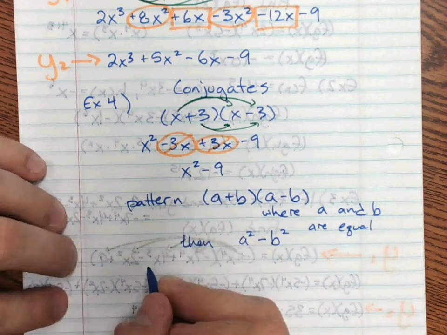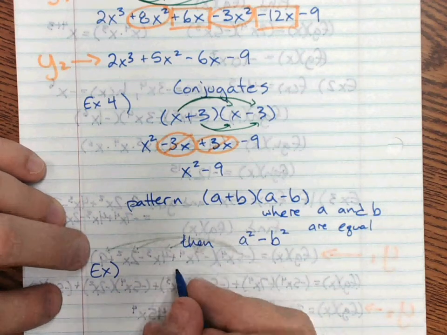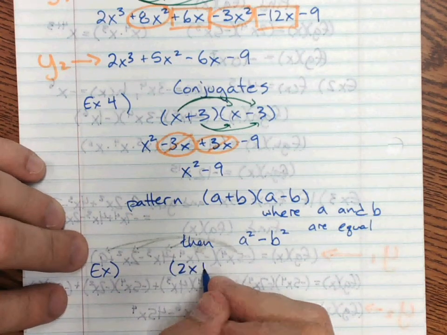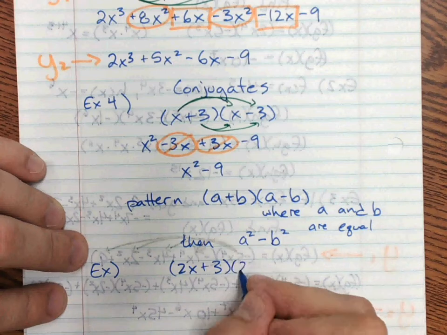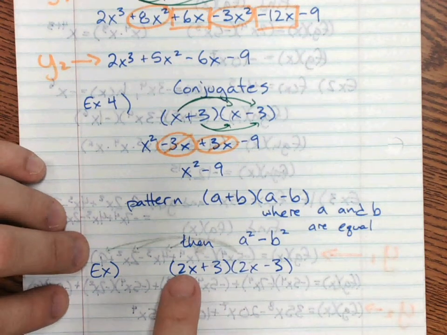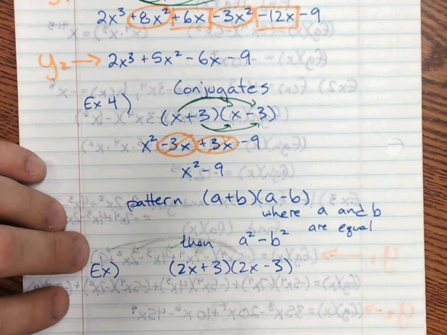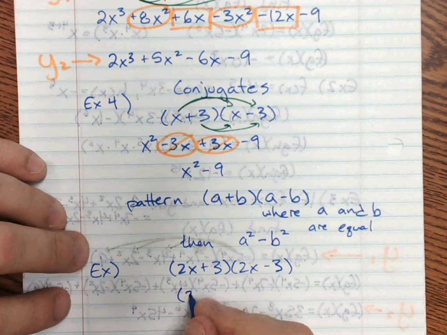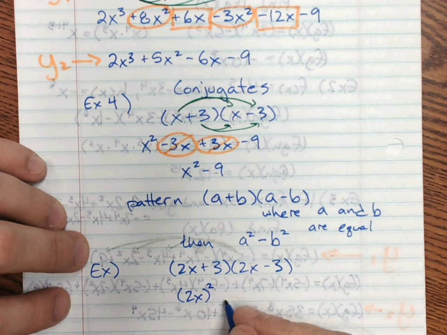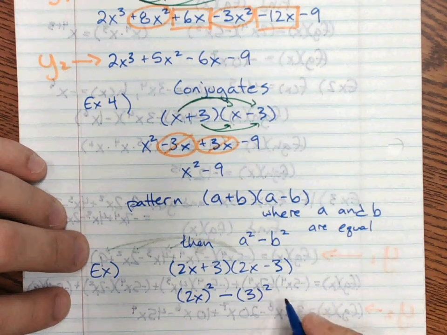So for example, if we go to another conjugate that's more complex, for example 2x plus 3 times 2x minus 3, we can use this pattern. 2x and 2x are equal, 3 and 3 are equal, the only thing different are the signs. So we would take the first thing, 2x, and square it, put a minus between, put a 3, and square it.